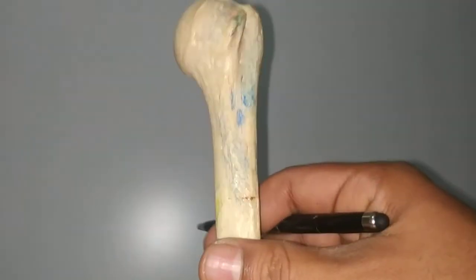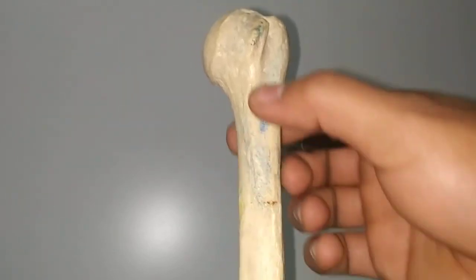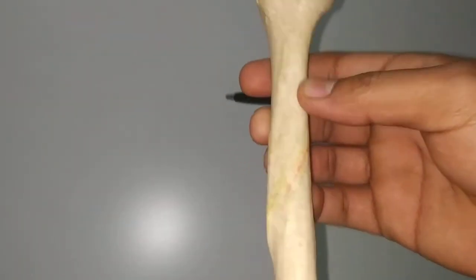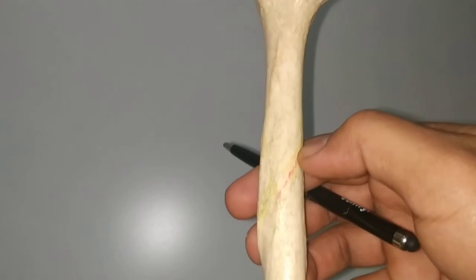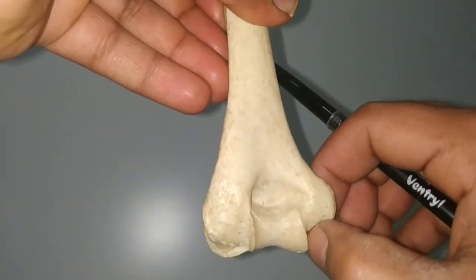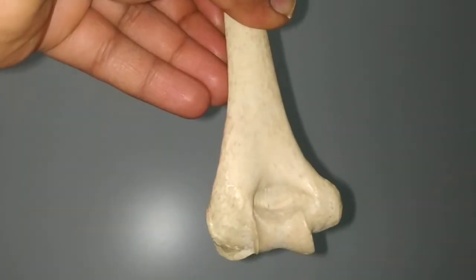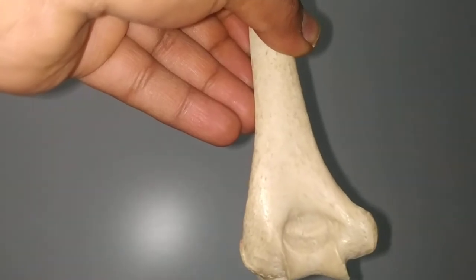One is the axillary nerve, between the upper end and the cylindrical shaft, at the surgical neck of the humerus. At the posterior surface of the shaft is the radial nerve, and behind the medial epicondyle is the ulnar nerve. So those are the three nerves in close contact with the humerus bone.